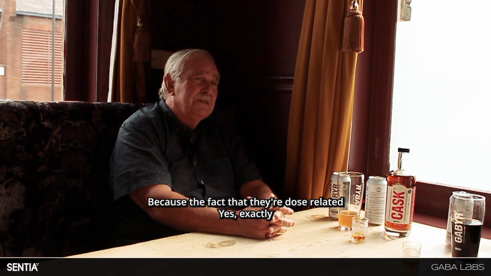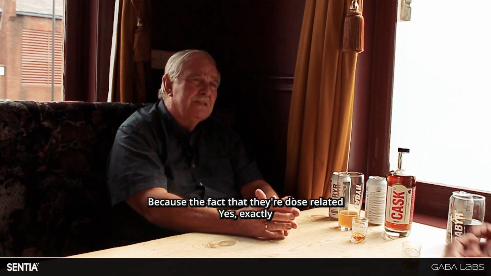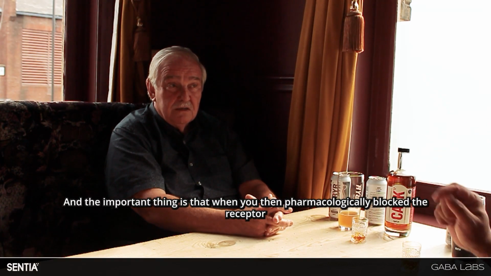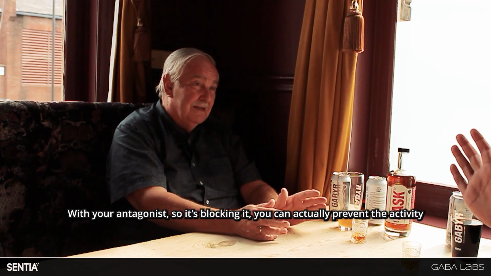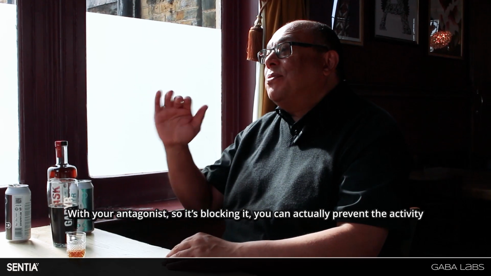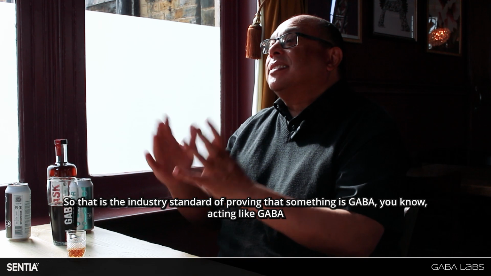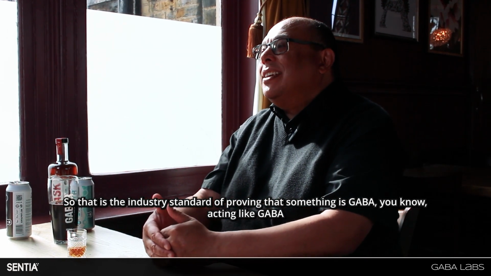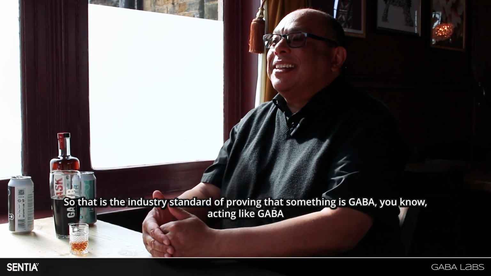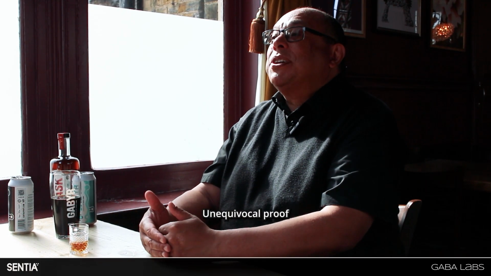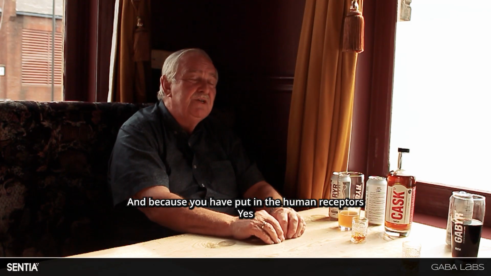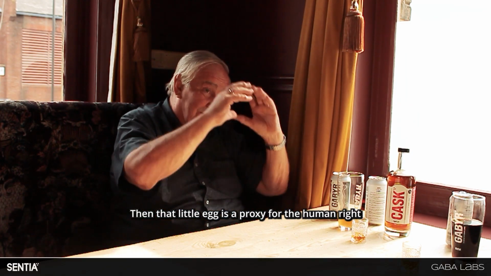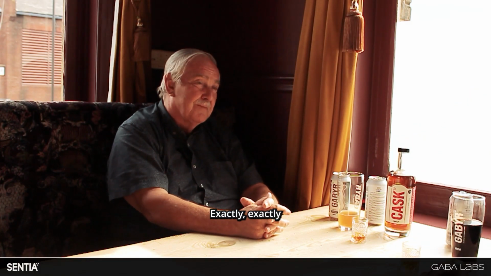I can say they are beautiful, actually, because the fact that they're dose-related is really elegant, isn't it? And the important thing is that when you then pharmacologically block the receptor with your antagonist, you can actually prevent the activity. So that is the industry standard of proving that something is acting like GABA. Unequivocal proof. And because you have put in the human receptor, that little egg is a proxy for the human brain. Exactly. That's very impressive.